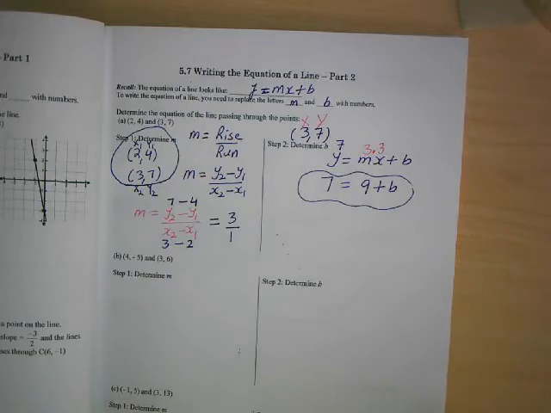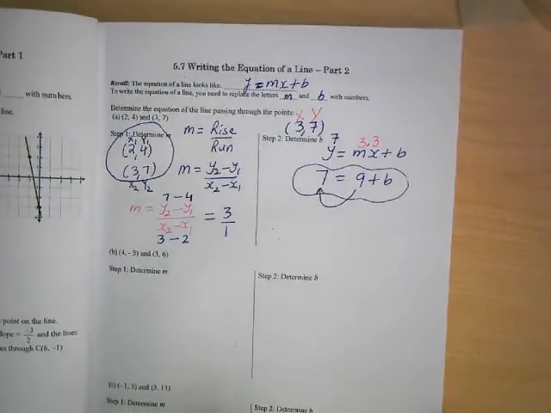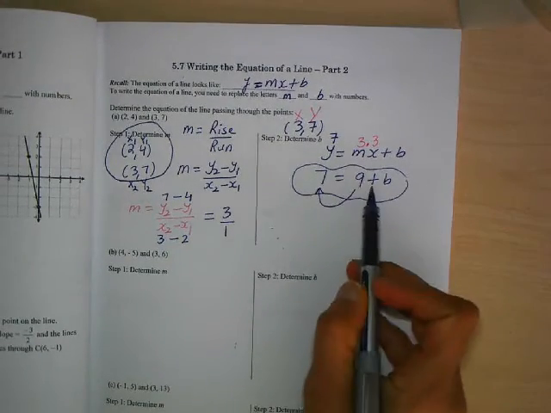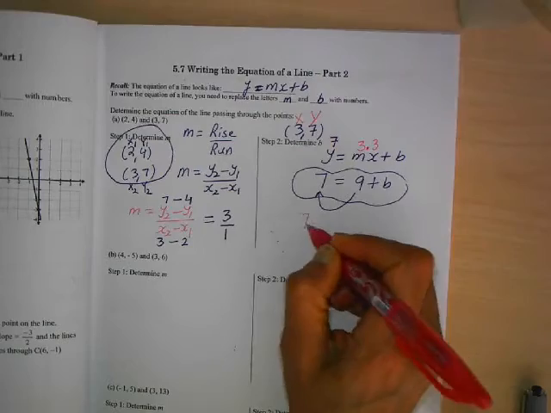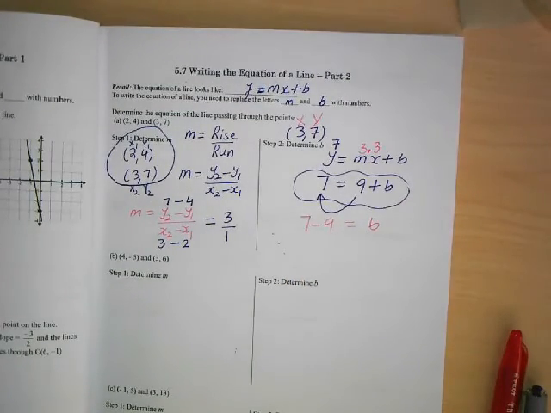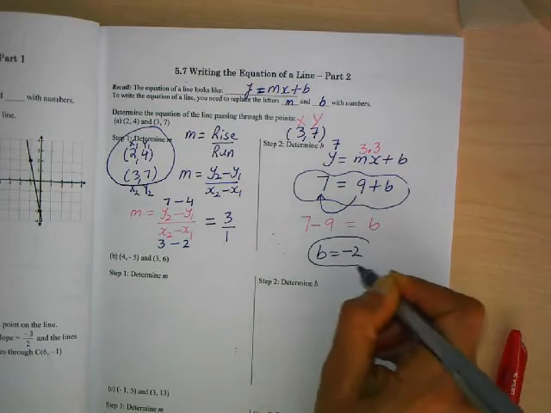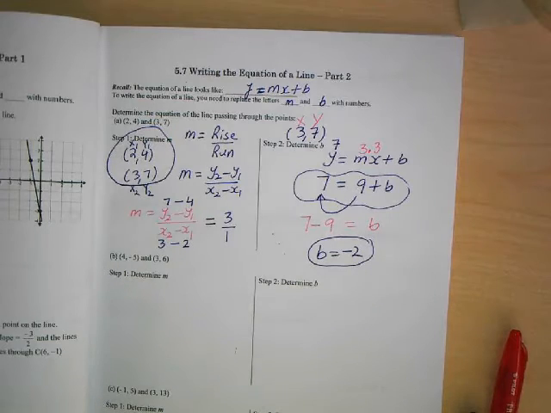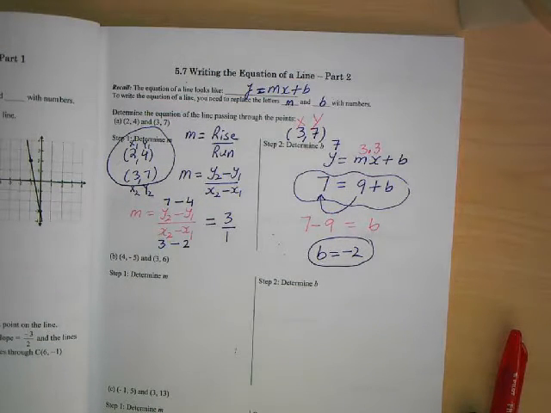Okay, you're on the right track. So how did you do that? You took 9 to the other side, right? That's how you did it, right? So right now this is plus, so it becomes minus 9. So you did 7 minus 9. Is that what you did? What's 7 minus 9? Negative 2. So you were close. It's 9 plus b. So you move to the other side, it becomes minus. Or b plus 9. You can say that.